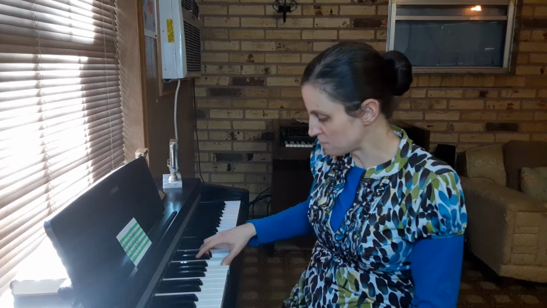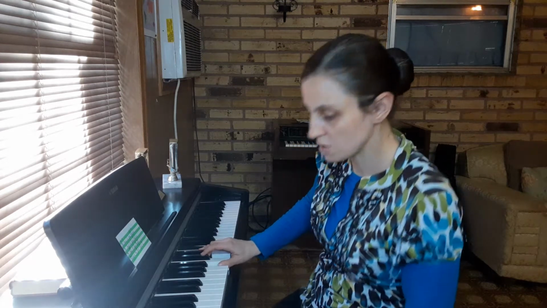So now let's make that a minor. We flatten the middle note to just D. So we play B, D, and F sharp. So here's B minor.